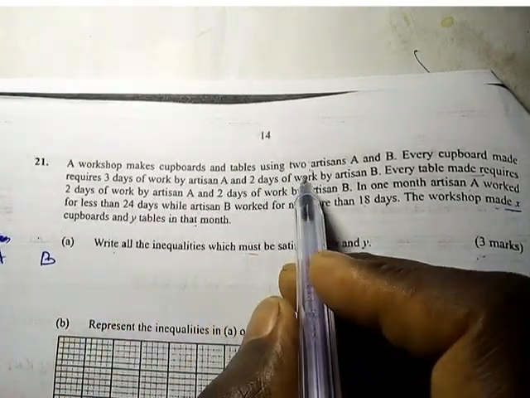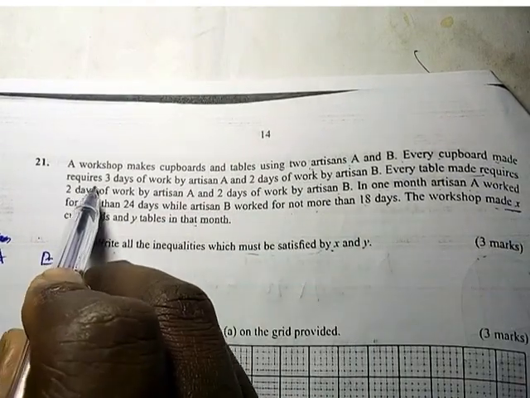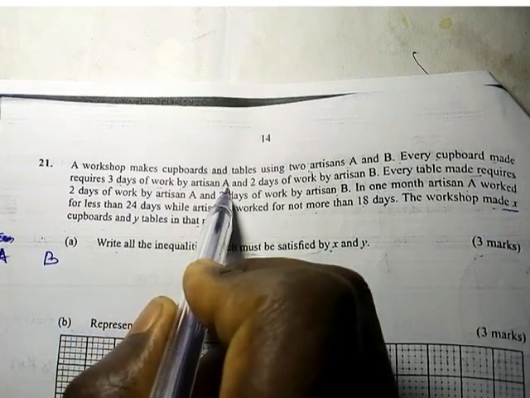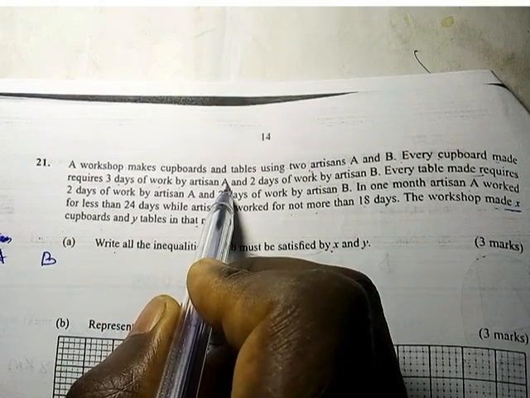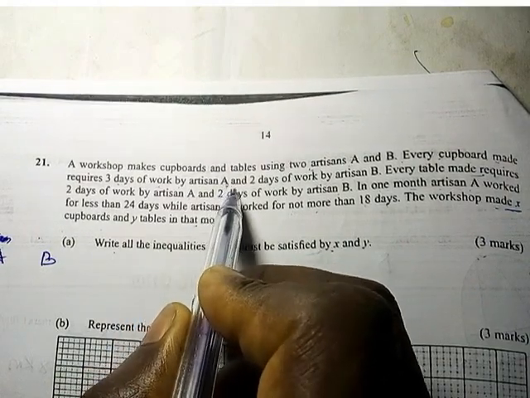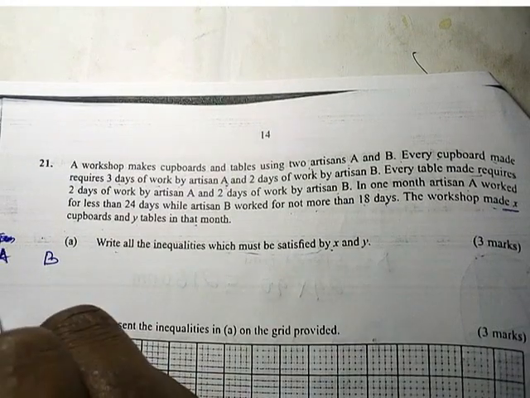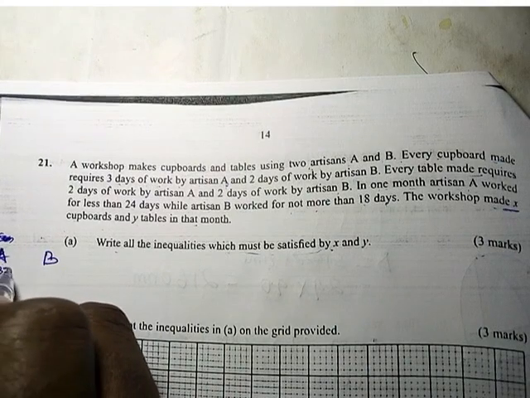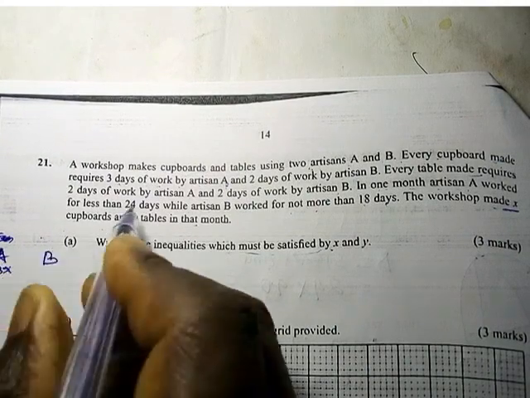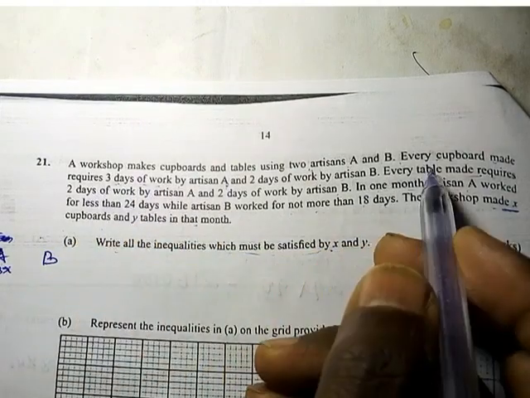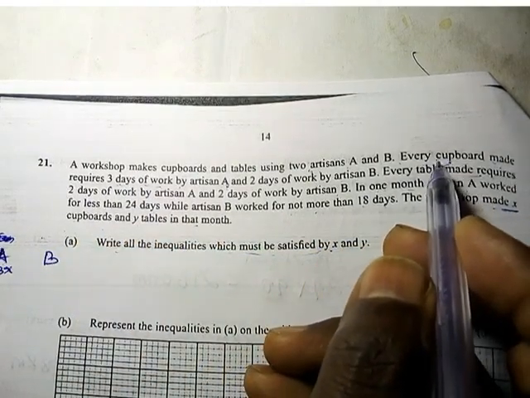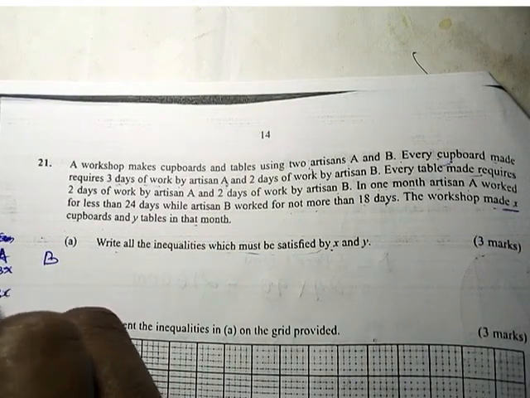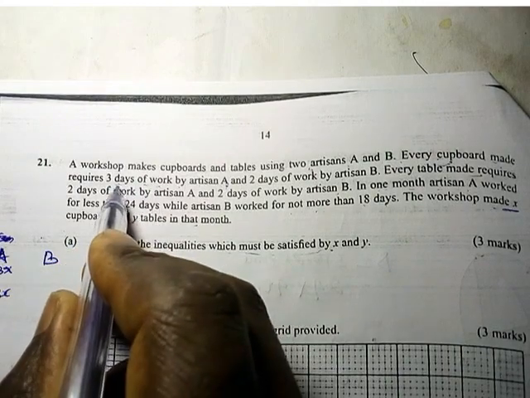So we go back and look: every cupboard made requires 3 days of work by artisan A. So artisan A takes 3 days per cupboard, so for x cupboards it is 3x.